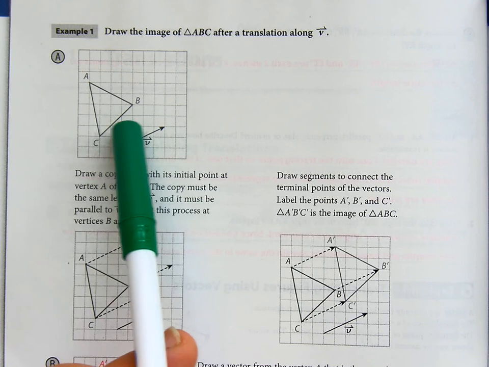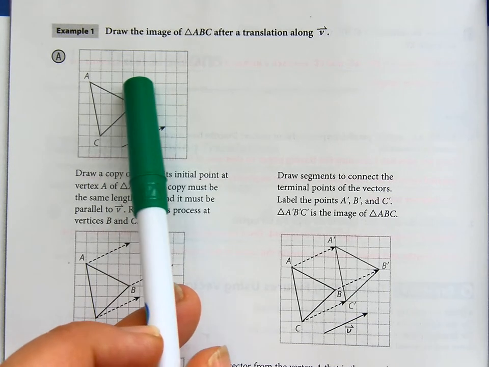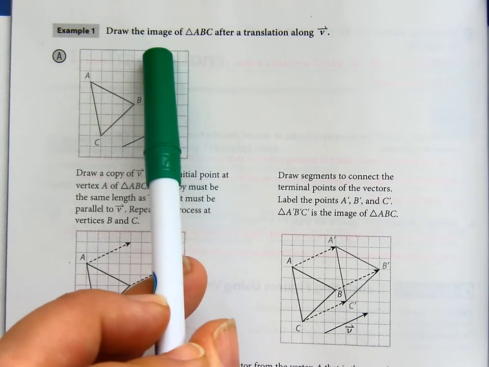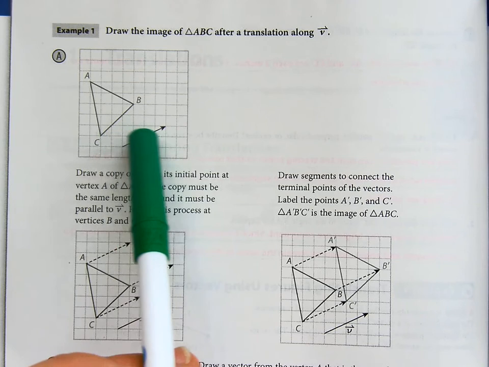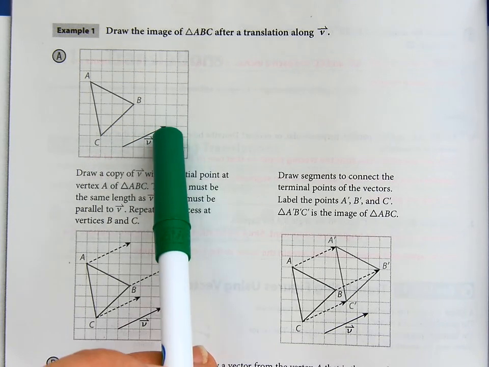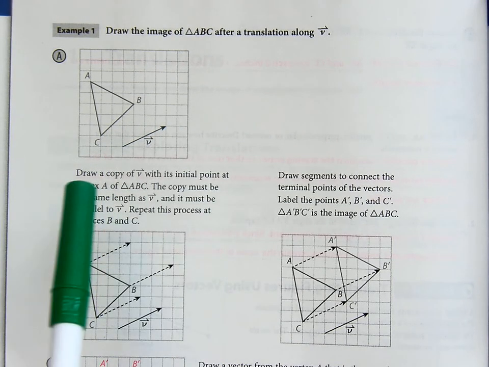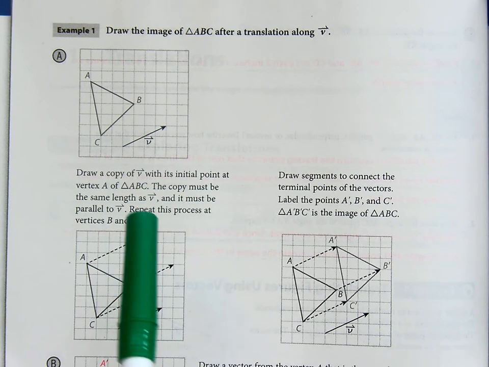That's its translation. Every single one of these points is going to move by the same ratio to find the next point along this vector, aka this line. So draw a copy of vector V with its initial point at vertex A of triangle ABC.